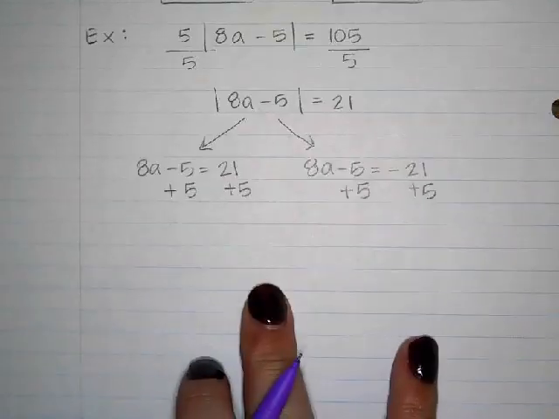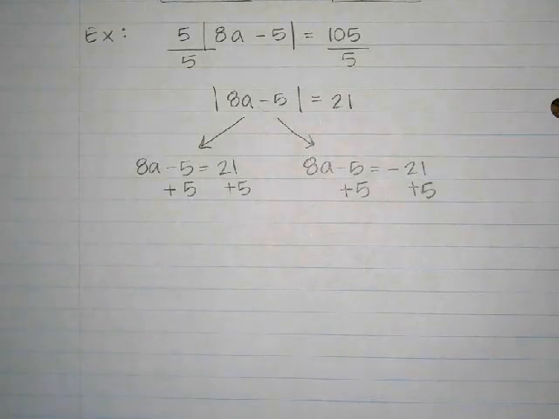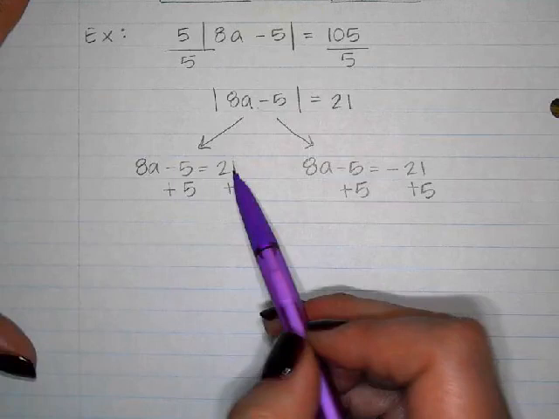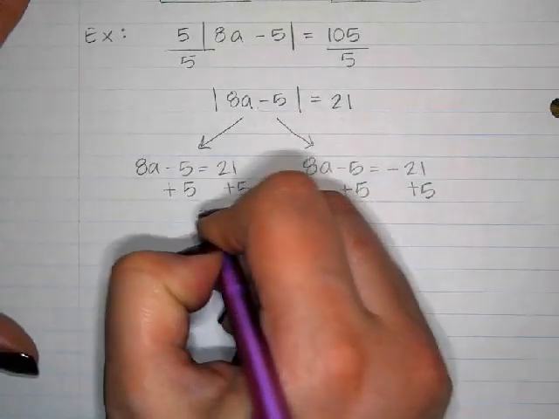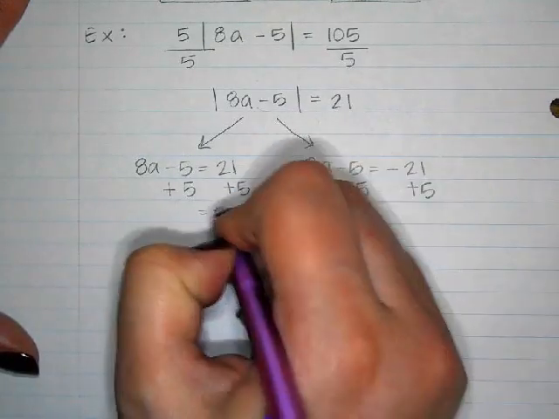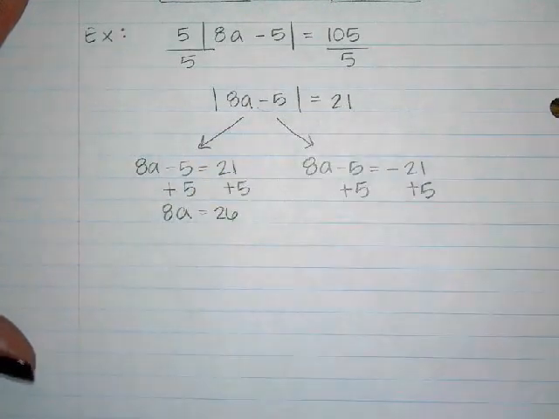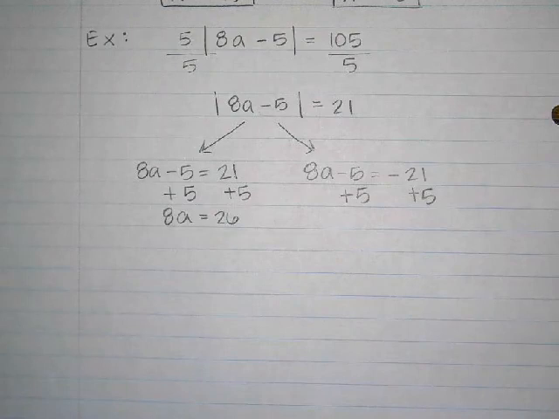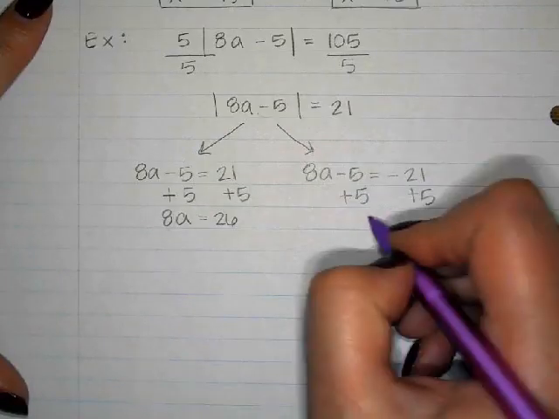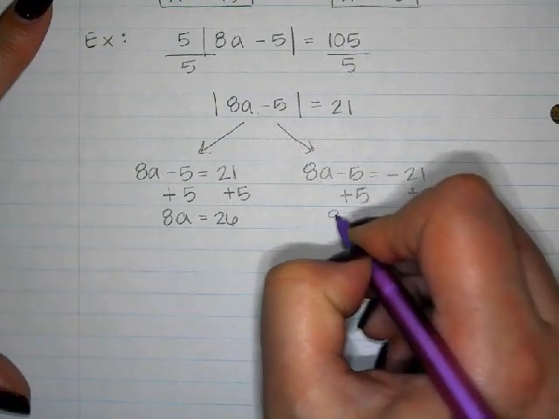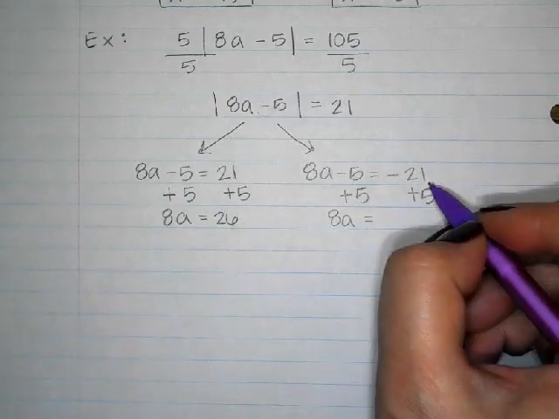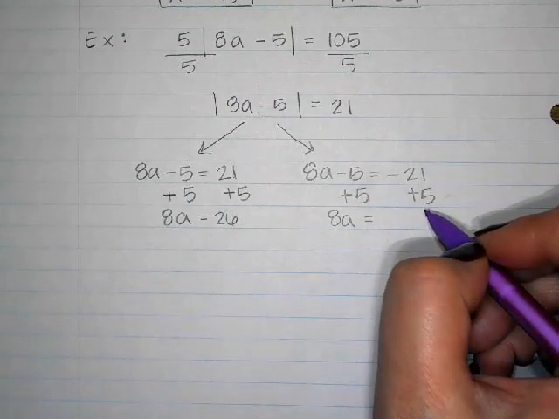Okay, so 21 plus 5 is 26. So we have 8a equals 26. And then over here, we have 8a. And what's negative 21 plus 5? You're close. Negative 16. Good. Ooh, not 2 fractions, just 1 fraction.